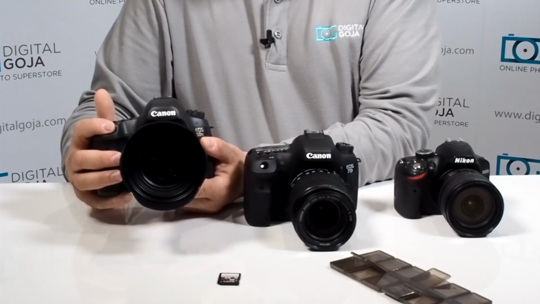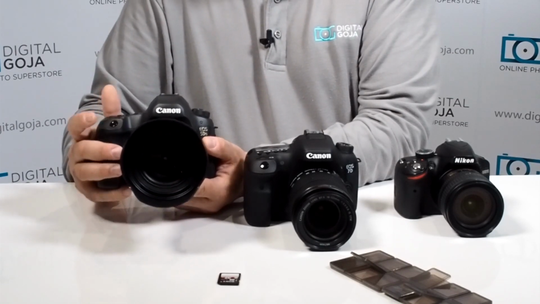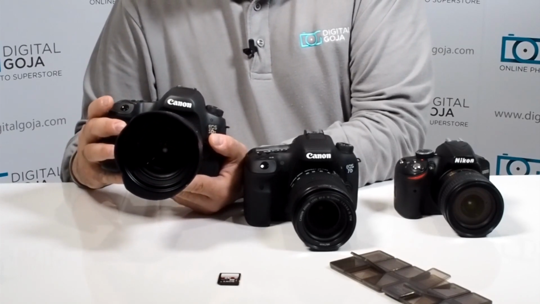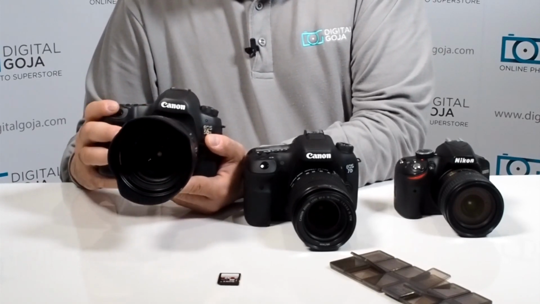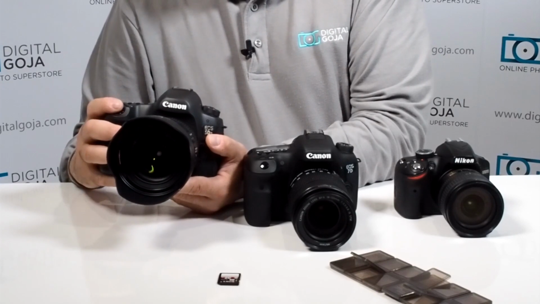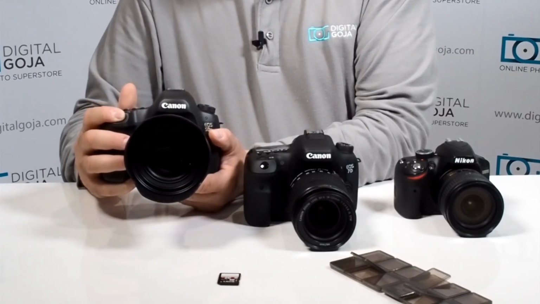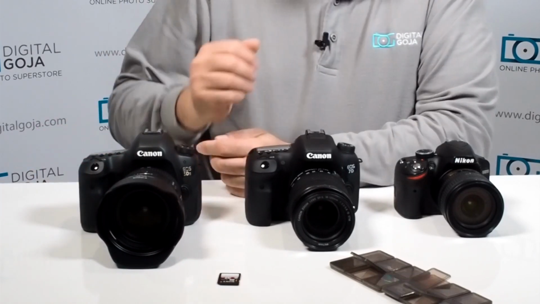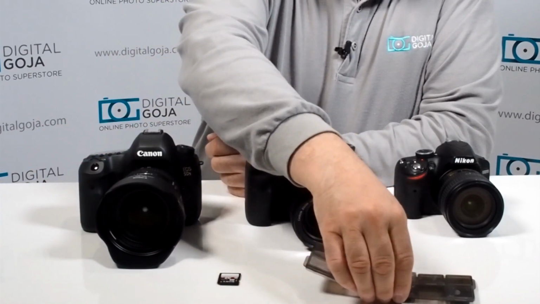If you're doing single shots, again, it's not going to put a big strain on the camera. But when you switch over to the high speed mode and now you're doing continuous shooting, this is where you can put a strain on the card and on the buffer. So this is where these speeds come into play.